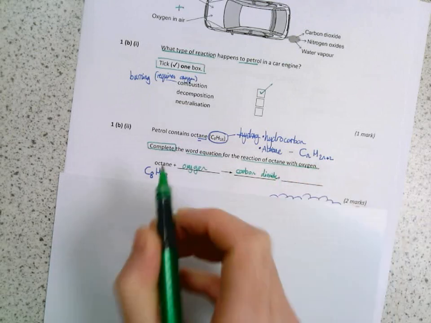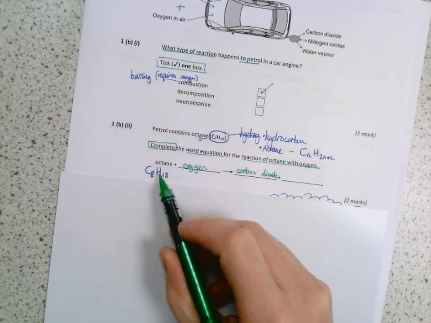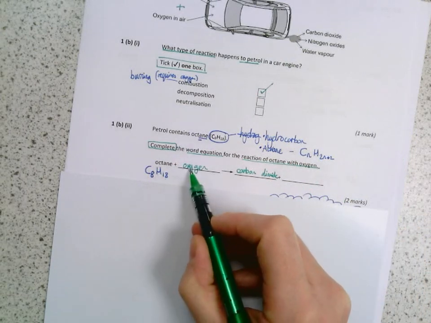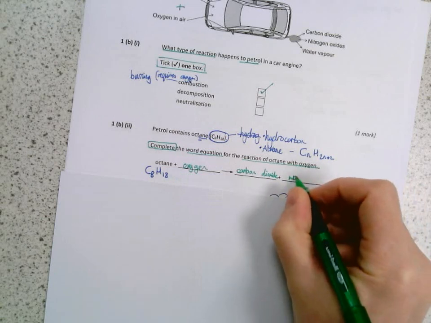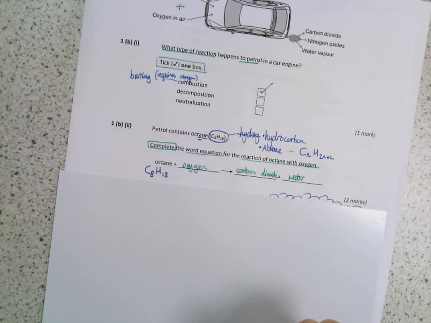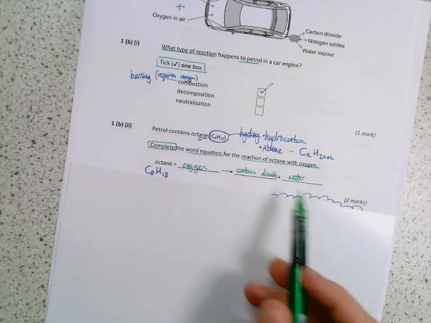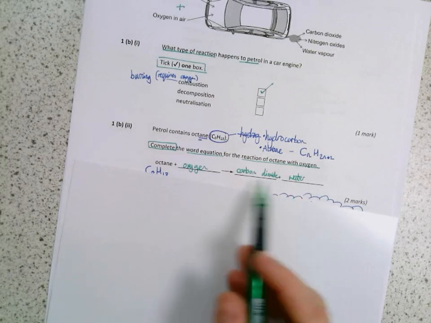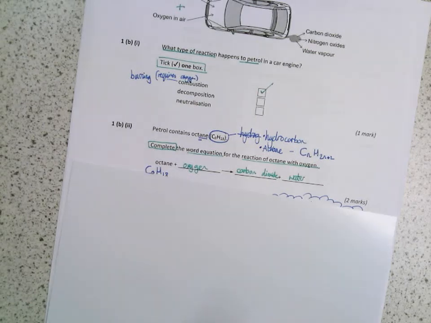So some of the oxygen reacts with the carbon, and then we've got some hydrogen as well, which is left to react with oxygen. When you combine hydrogen and oxygen, you get our good friend H2O, makes water. Now it would be fine if you'd written water vapour, it would be fine if you'd written hydrogen oxide, but any combination of hydrogen and oxygen here, and a combination of carbon and oxygen here, carbon dioxide or carbon monoxide, is fine.